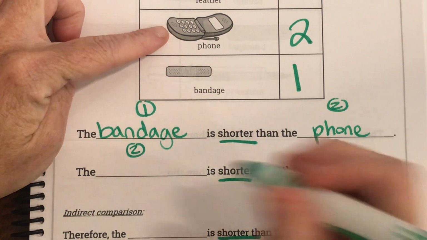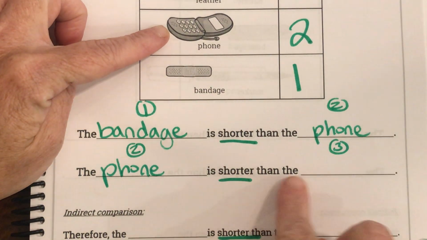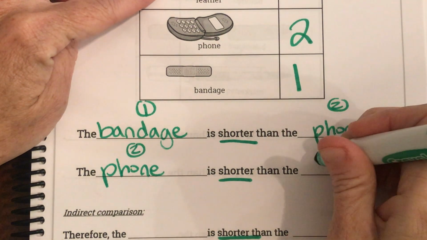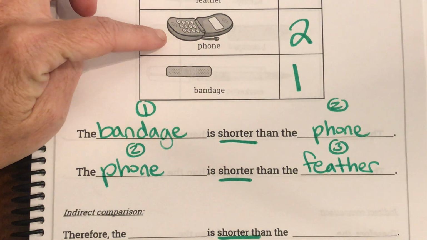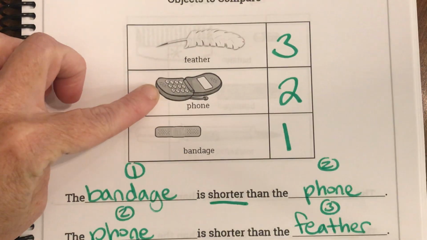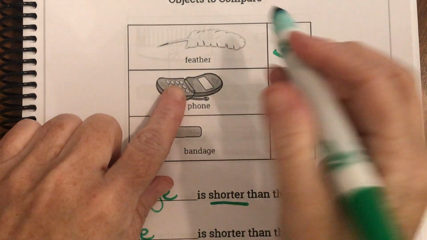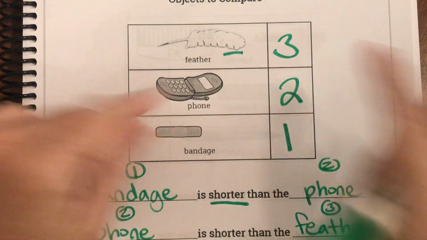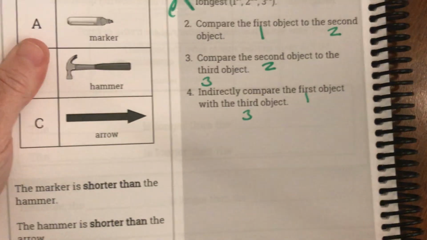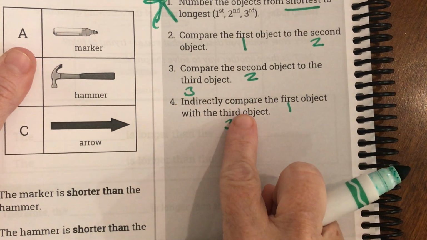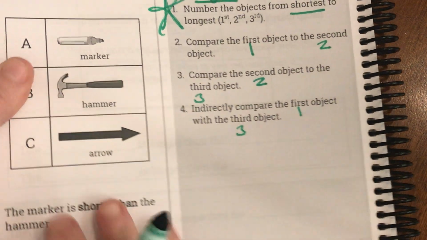Okay, so the phone, my second object, is shorter than the feather. Is that true, boys and girls? Is the phone shorter than the feather? Yes, it's a lot shorter. Look how much longer this is. It's all that much longer. Okay, let's look at our next step. I'm going to indirectly compare the first object with the third object. So the first with the third.